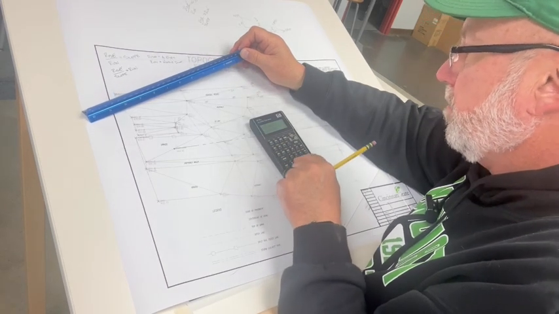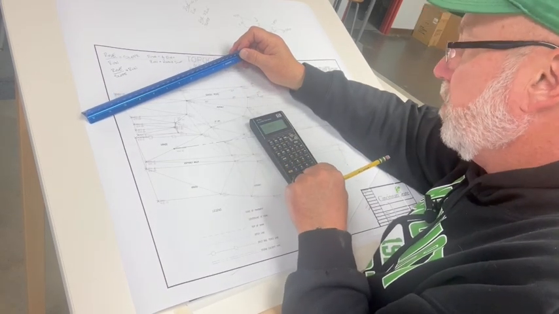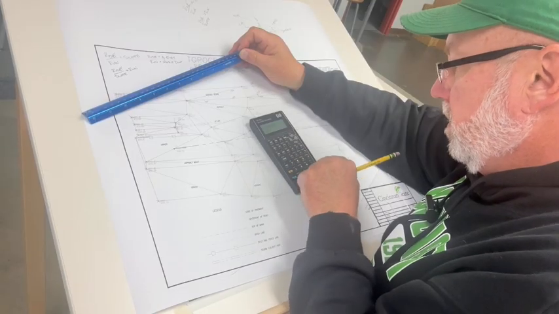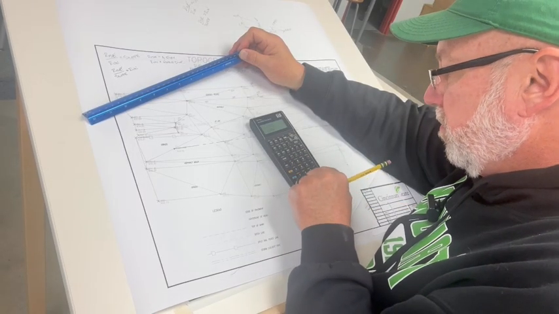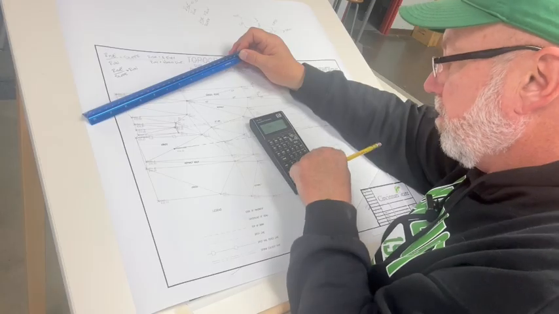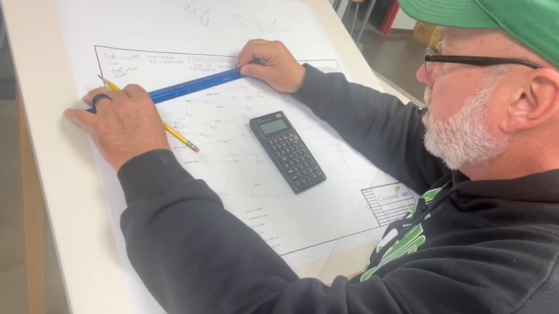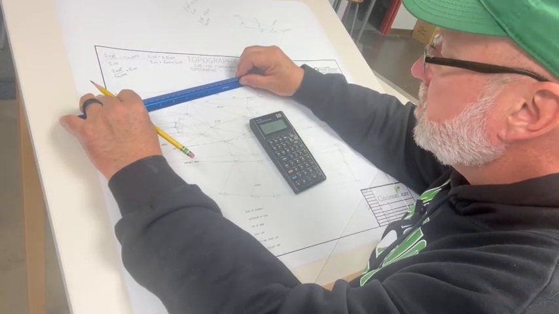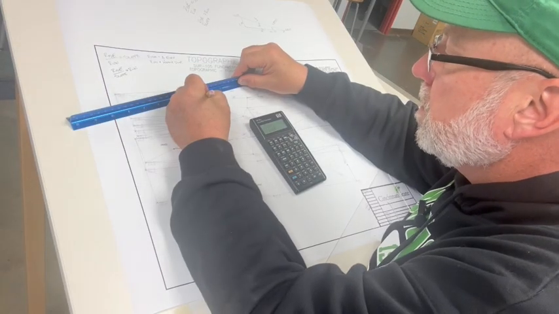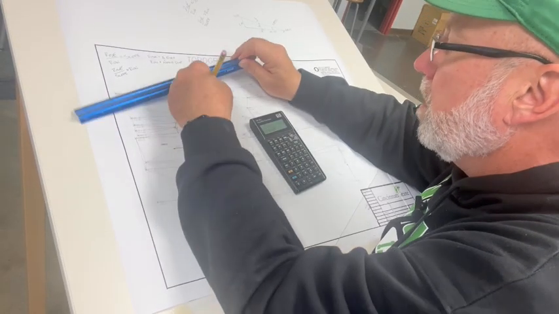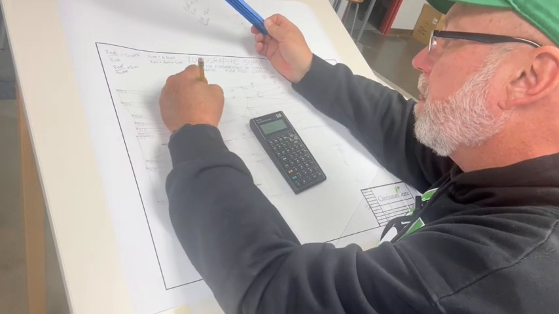932 minus the 928.89 is 3.11. Divide that by our slope of 0.0871, and I get 35.7, almost 36. Here's my 932.